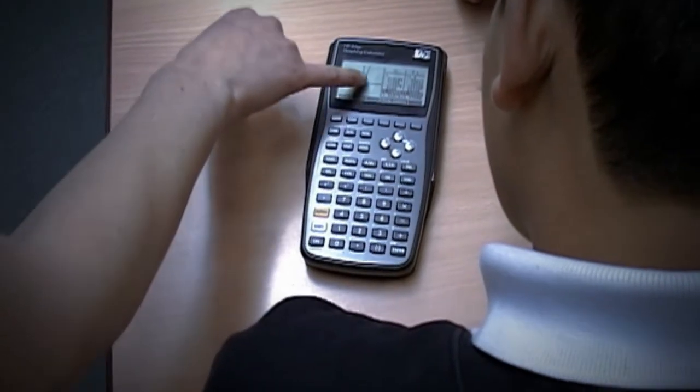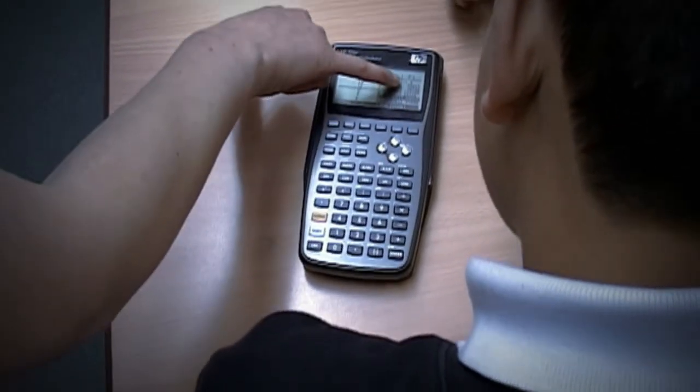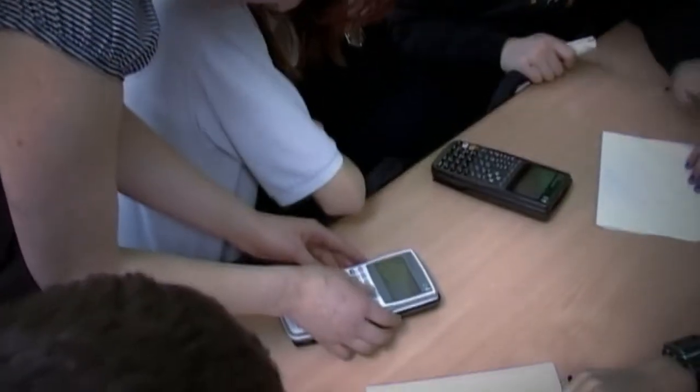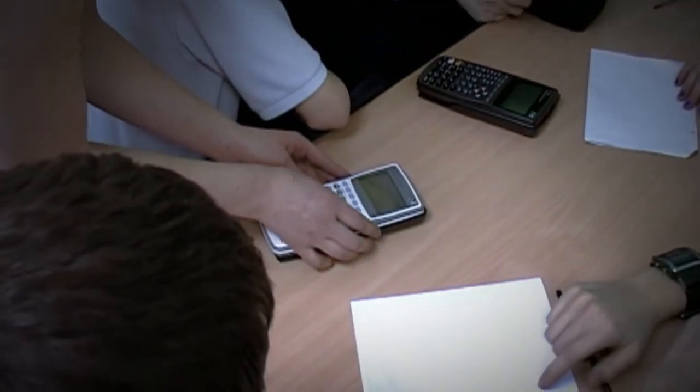So the advantage of having the HP graphical calculators has meant they've been able to draw the graph on there, just by putting in the equation, and it'll plot it for them. They can swap it with another student who's then using the graph to look at the gradient and the y-intercept to find the equation of the graph. They were then also able to look at the table function to see how much the y-axis coordinate changed as the x-coordinate increased by 1 each time, and that helped them to understand more fully what the gradient meant and how that related to the equation.